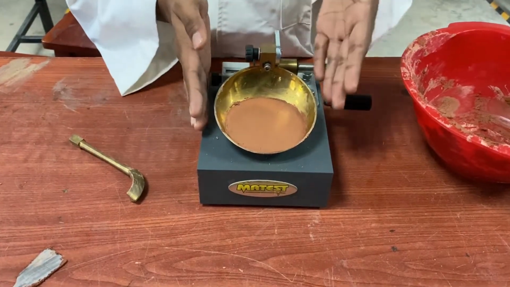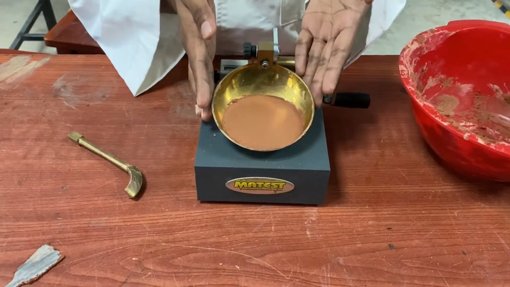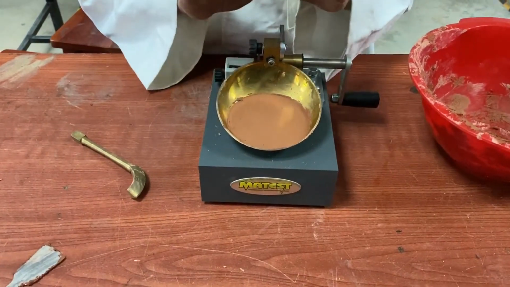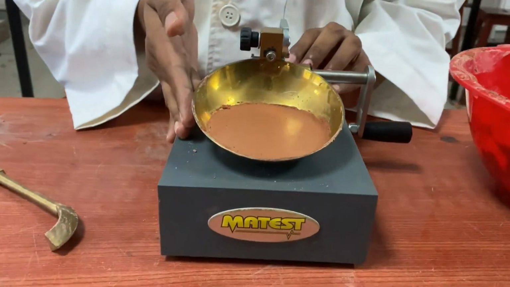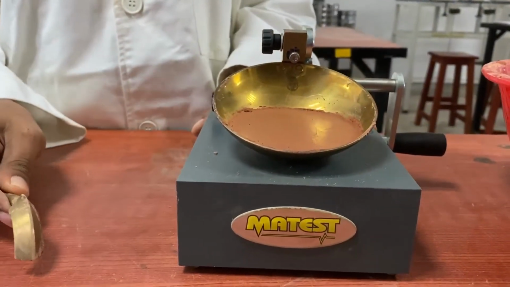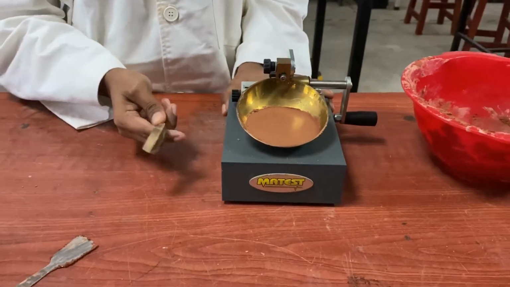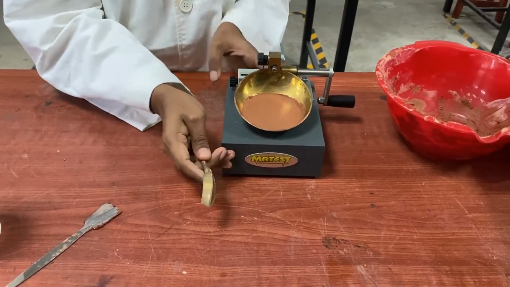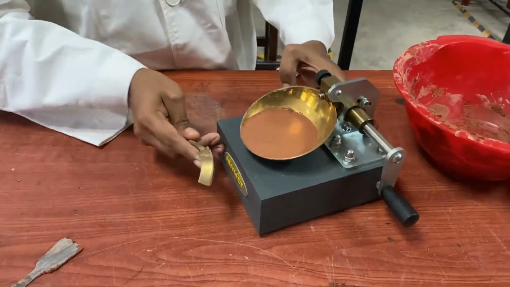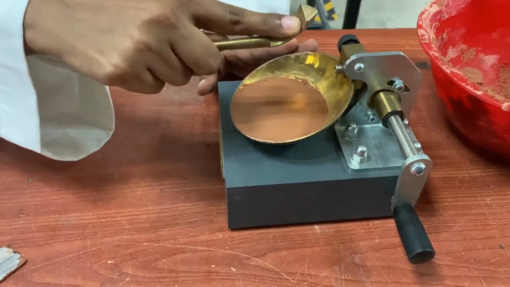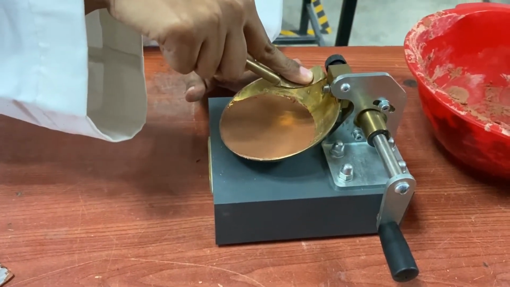Okay, so we have taken the soil sample and kept it on this apparatus, and now you can see it is horizontal and the surface is very smoothly made. So now we need to cut a groove using this wedge tool. For that purpose, you have to hold it in such a manner that it is perpendicular to the cup.